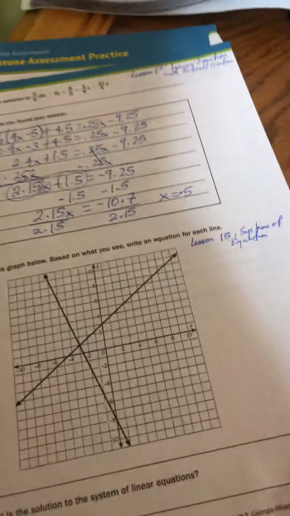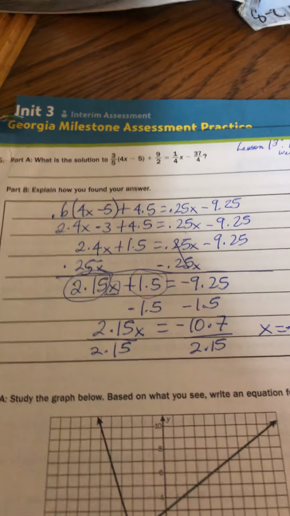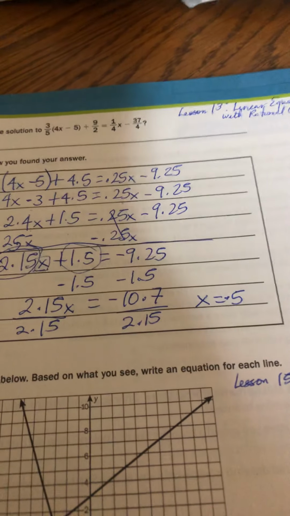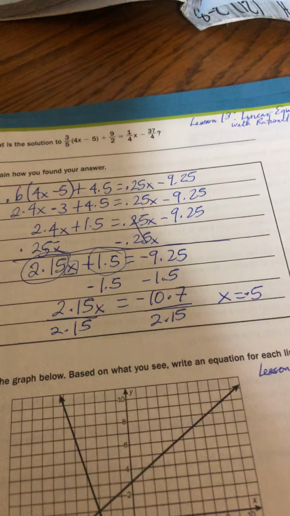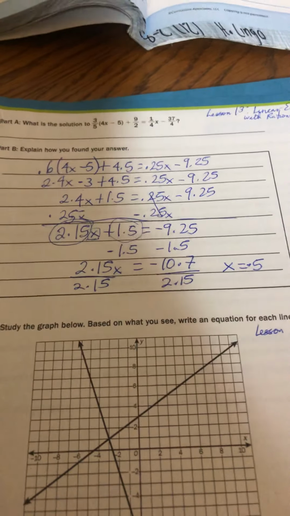All right, question number 5 deals with solving equations like this. I'm not going to do this one. I did it. The answer is -5, but I'm not even going to do it because I don't think I could explain it without confusing you guys. Okay, so you can go ahead and skip number 5.